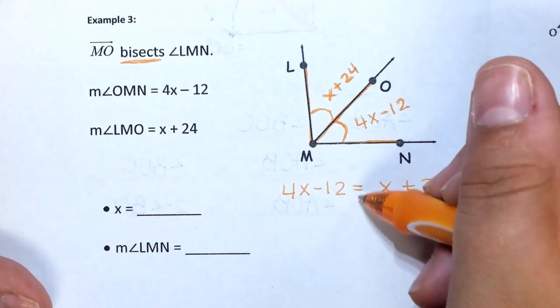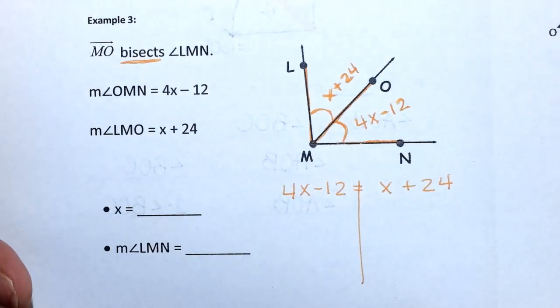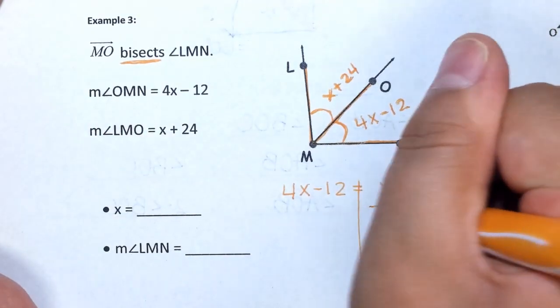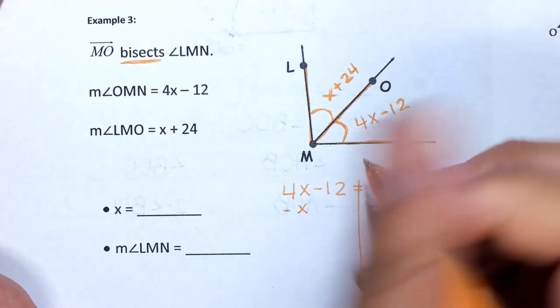How do I get x by itself? Okay, x's are on different sides. Can I add them? No, they're on different sides. What do I got to do? Subtract. So I'm going to minus x. What you do on the one side?